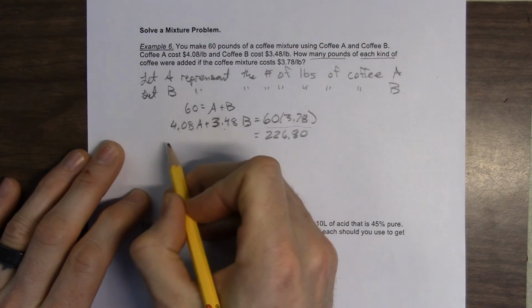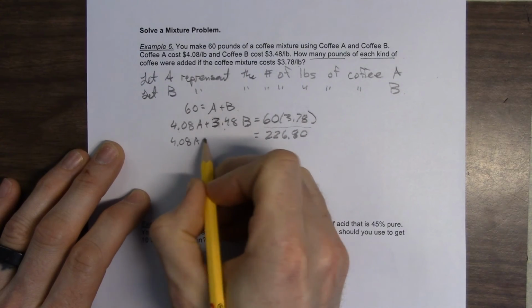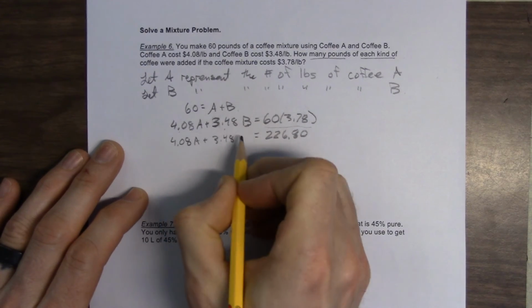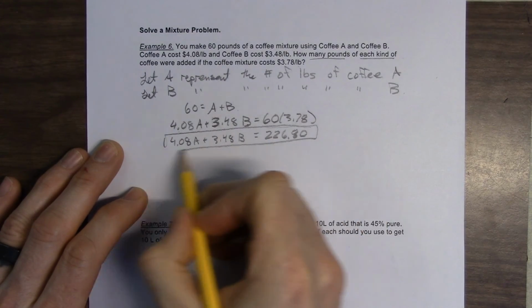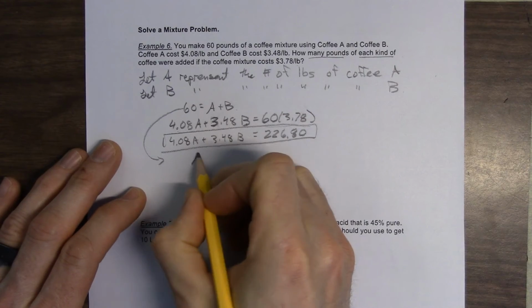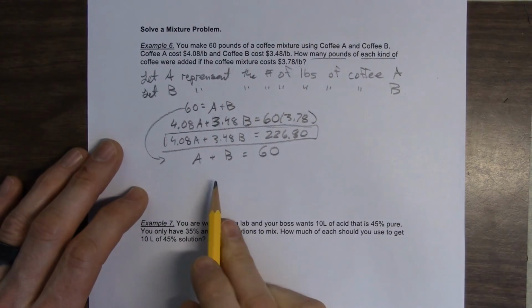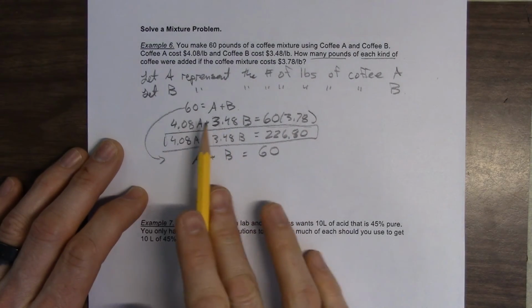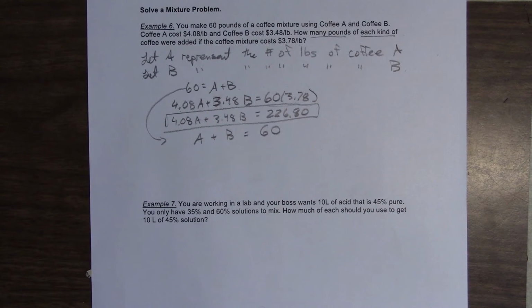Okay. So we have 4.08a plus 3.48b equals 226.80, and we have this other equation, I'm going to rewrite down here, just reversing it. Everyone's okay with that, I hope? Just changing that around. Okay, now, how can we solve this?